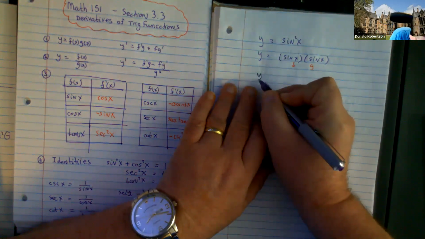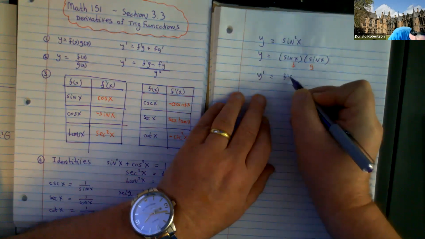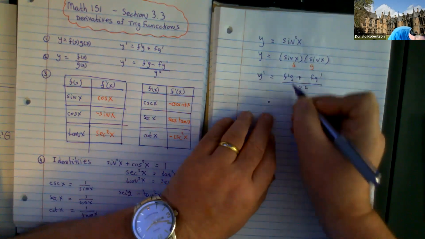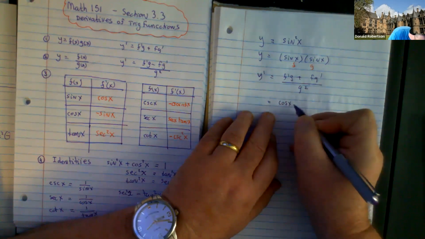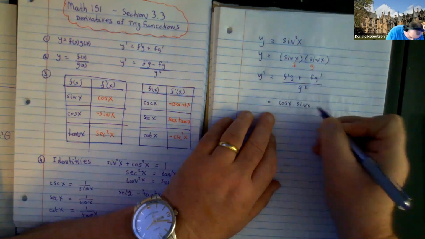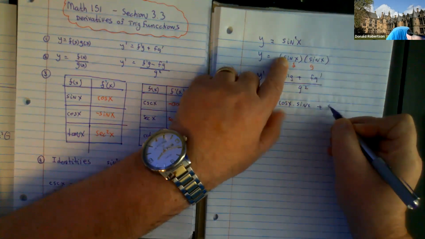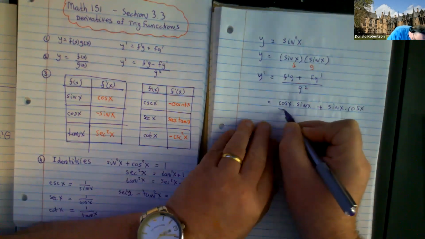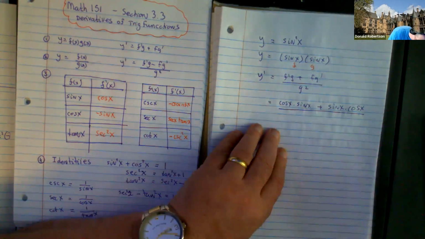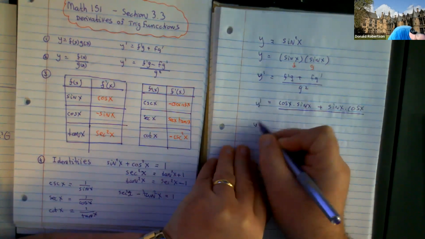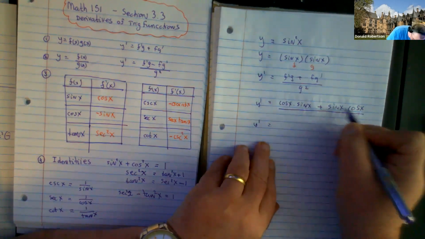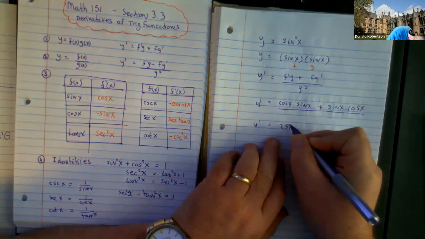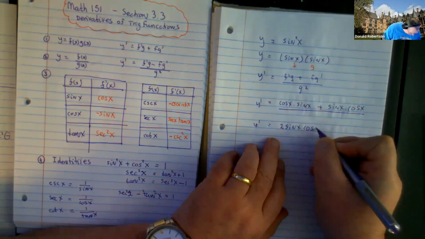So the derivative is f dash g plus f g dash. Well, differentiate this one, you get cosine x. Leave that one alone, you get sine x. Plus sine x, and you differentiate that one, and you get cosine x. Now you multiply those together, and you multiply those together, and you notice that these are the same thing. So you get 2 sine x cosine x.